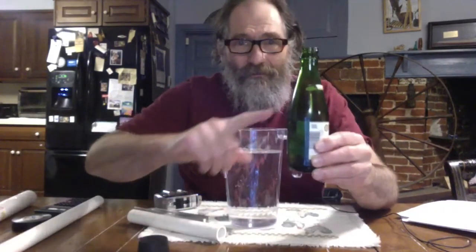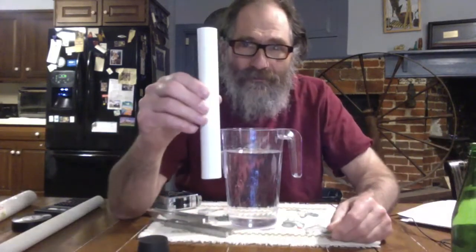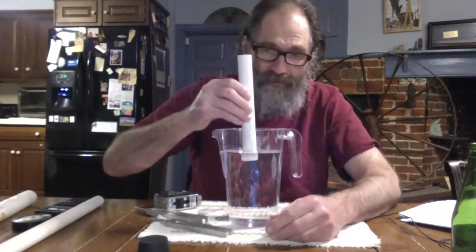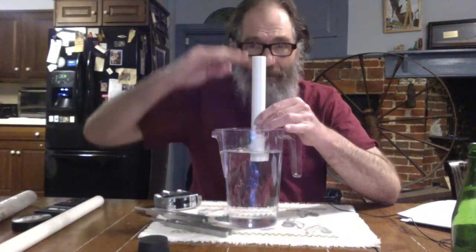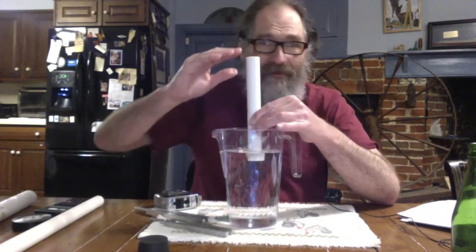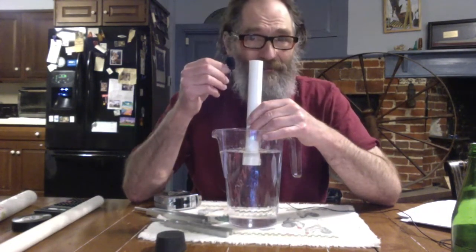Now, rather than use an irregularly shaped bottle, I'll use a cylinder. We're going to put a fixed end at the bottom by putting this in the water. Now the sound can come in, compress the air, and it's going to start to bounce back and forth, up and down. This column of air is going to shake. Now I got to get the microphone right up here so you can hear this.